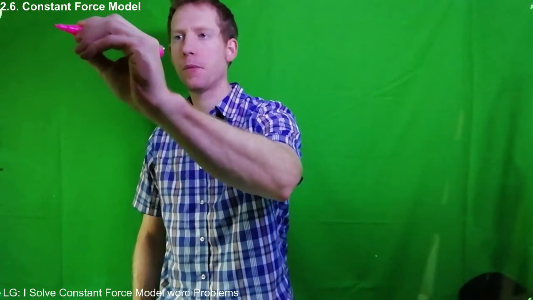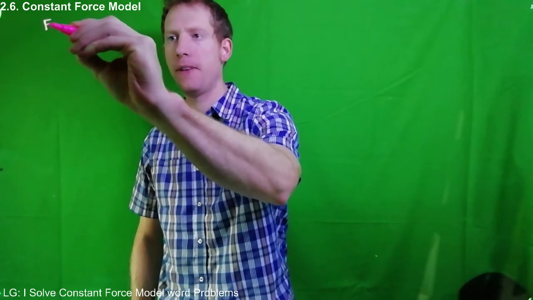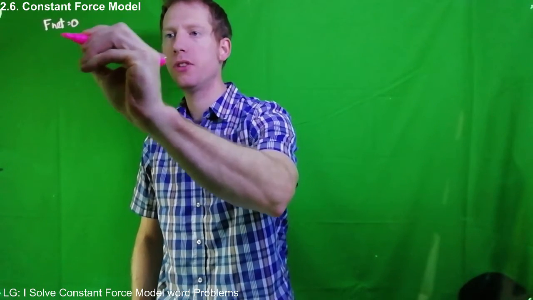Okay, so in this class, we're going to be learning about the constant force model. Before, we talked about equilibrium, where the F net is equal to 0. And that can mean that either the object's at rest or moving at a constant velocity.